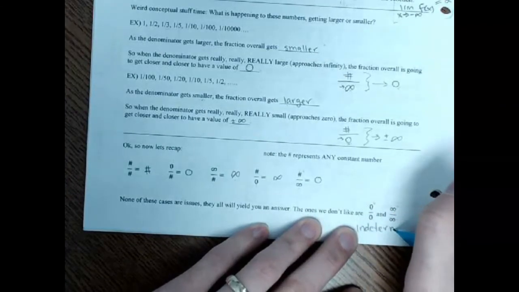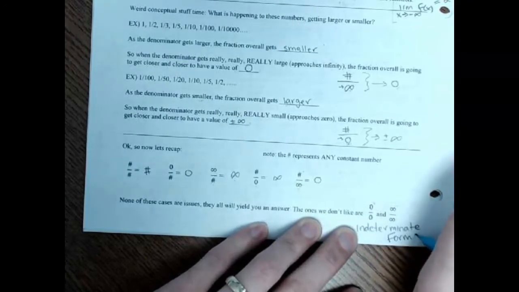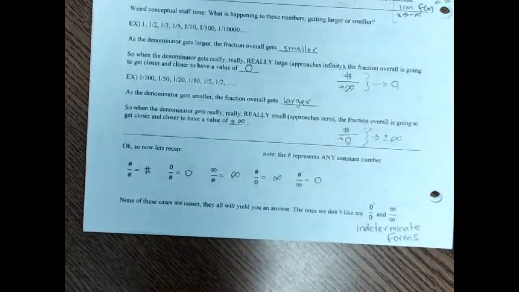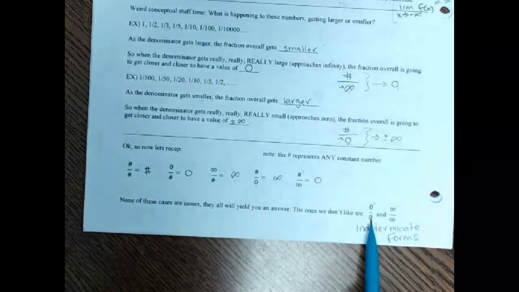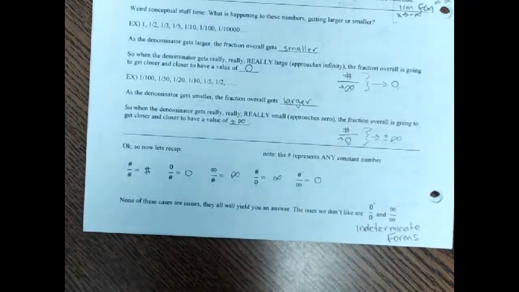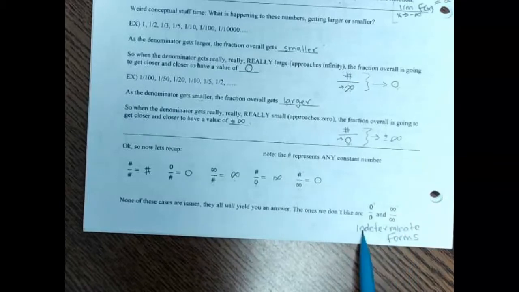Remember, those are called indeterminate forms. We're going to work a lot more with this later on in the year. We're going to do something called L'Hopital's rule, but for now we just need to know that if I have a 0 over 0, that doesn't reduce to 1 or to 0. 0 over 0 is indeterminate. We cannot determine what that answer is going to be by just plugging it in. We have to do some type of a strategy in order to get the answer.